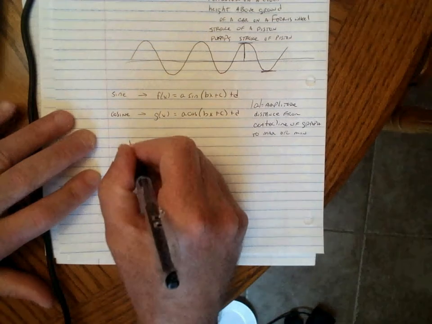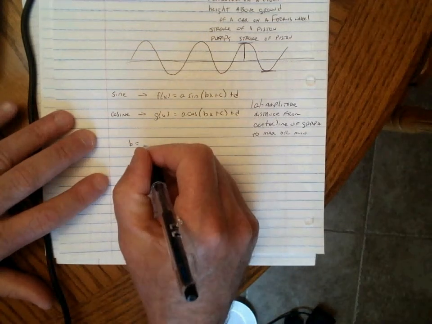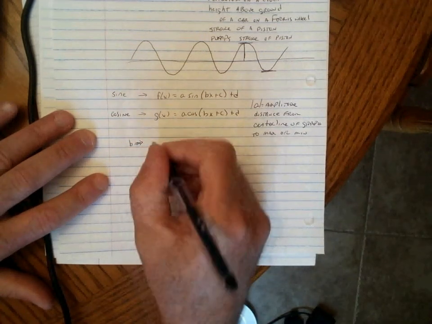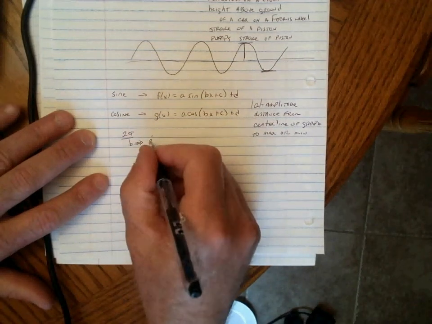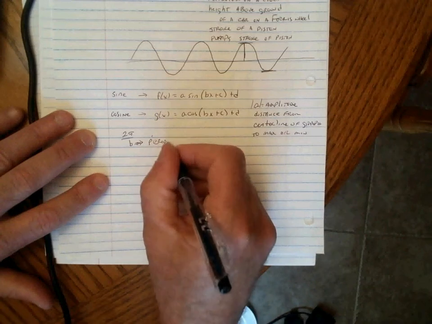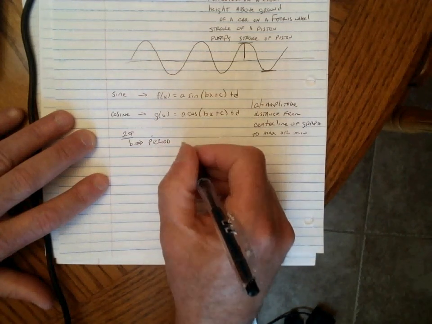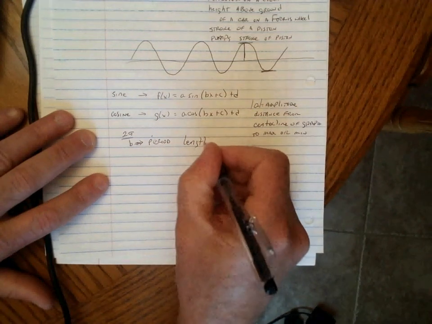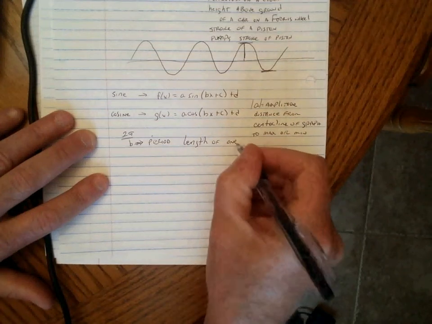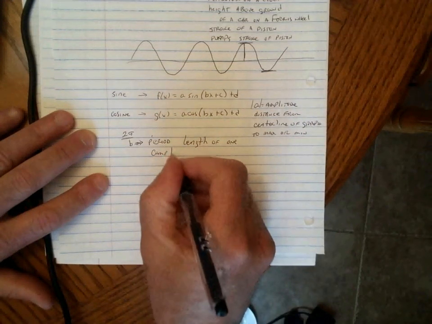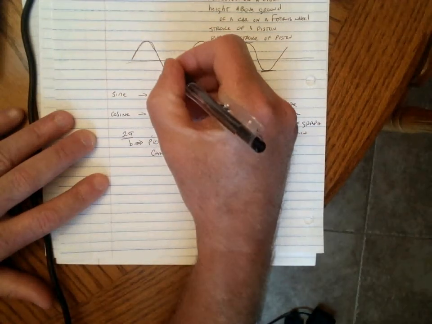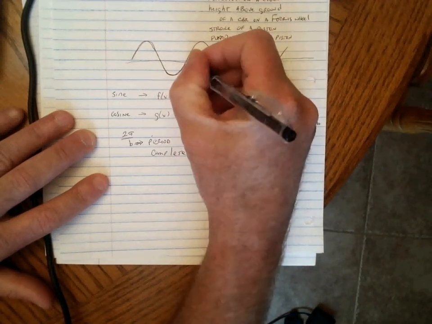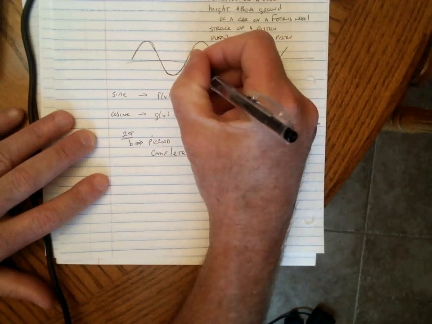B gives us the period, 2 pi over b. That's the length of one complete cycle, when the function begins to repeat the last cycle that it just did.